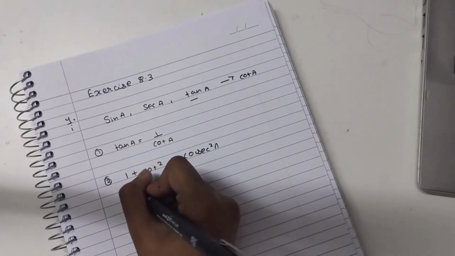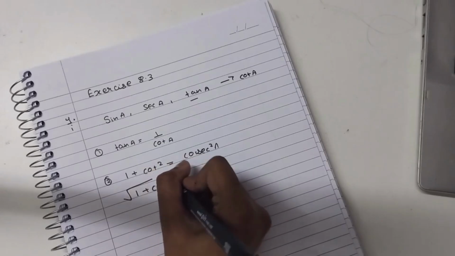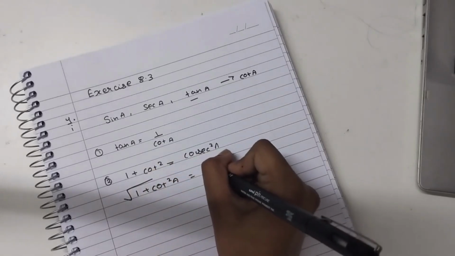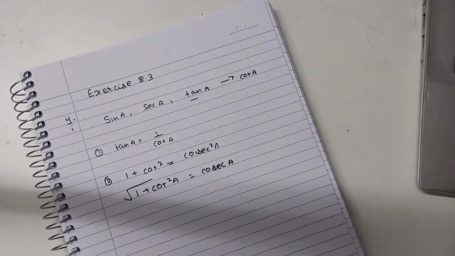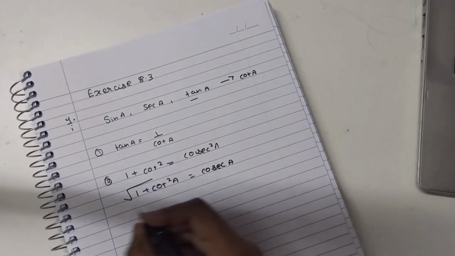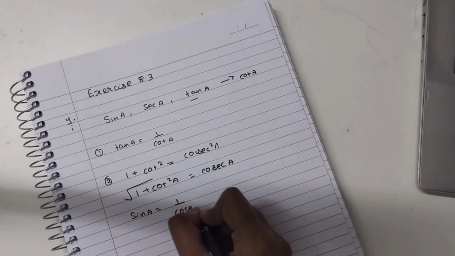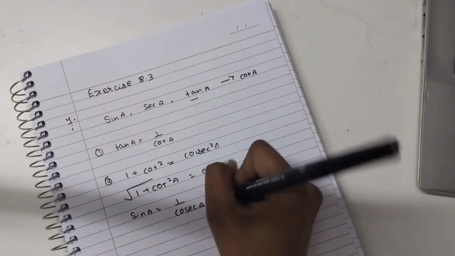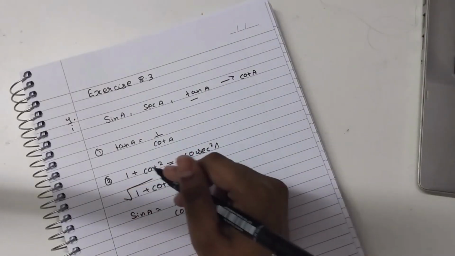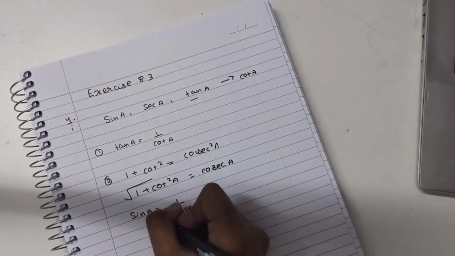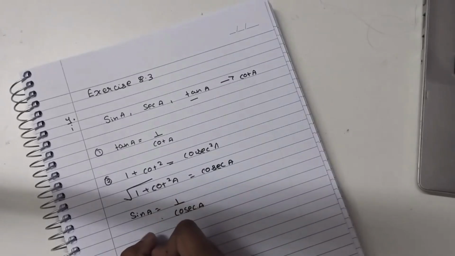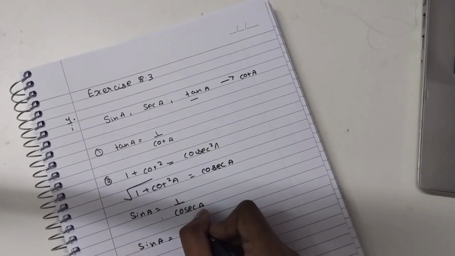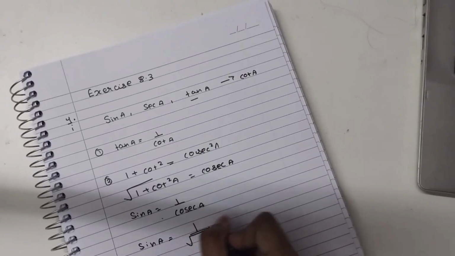So we will get whole root of 1 plus cot square A, which is equal to cosecant A. And we know that sine A is equal to 1 by cosecant A. So we can substitute that over here, and we will get sine A is equal to 1 by whole root of 1 plus cot square A.